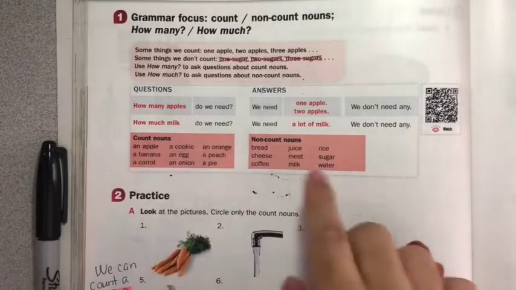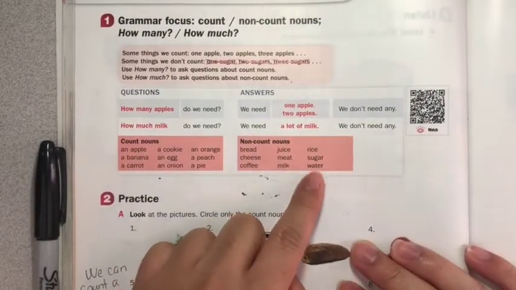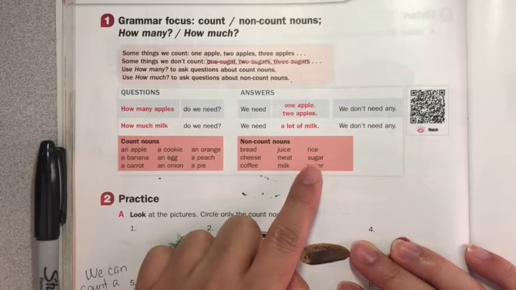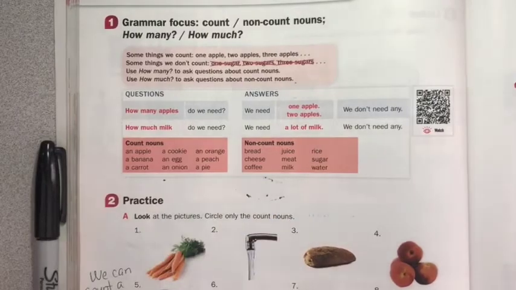So water is something we cannot count. We do not count water. So we say how much water. Is there a lot of water or just a little water?